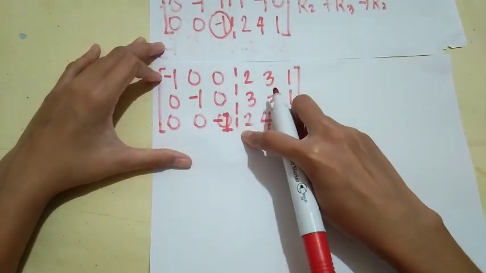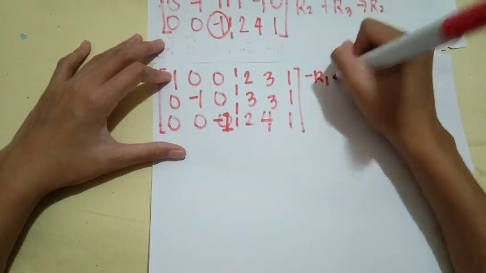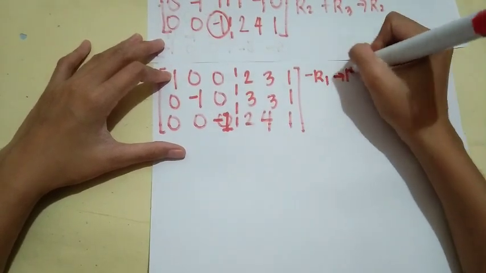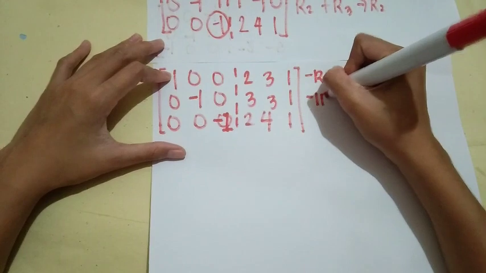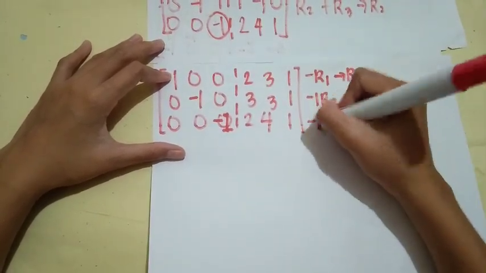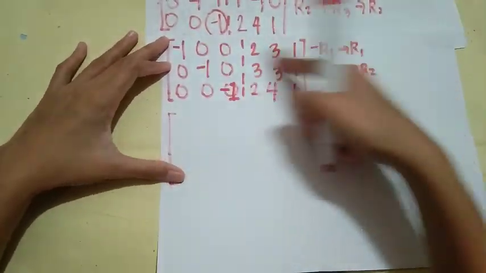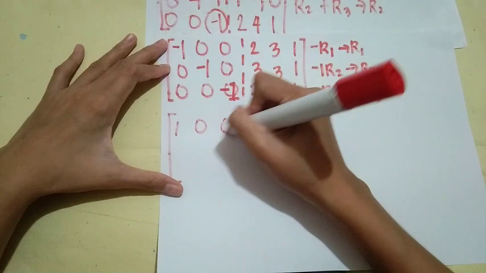Now, this is negative 1, so let's make that positive. How? We're going to have to multiply negative 1 to R1. Or you can have this as like this, you put negative 1 here. It's just the same. Then we have here R3. So, performing this one to this one, and then this one, we have 1, 0, 0.